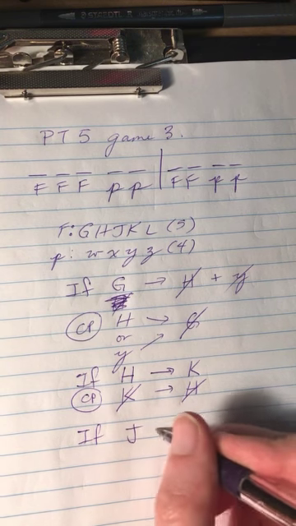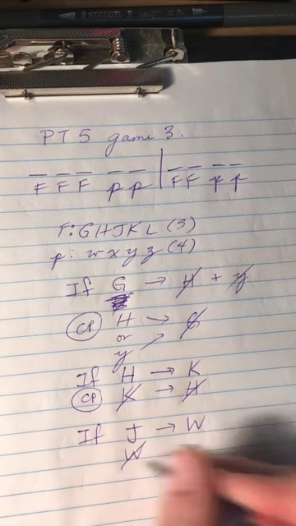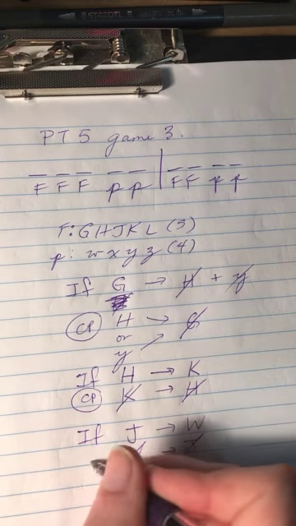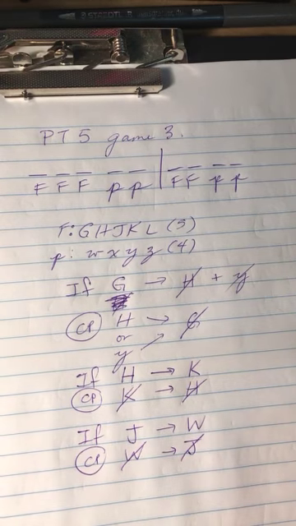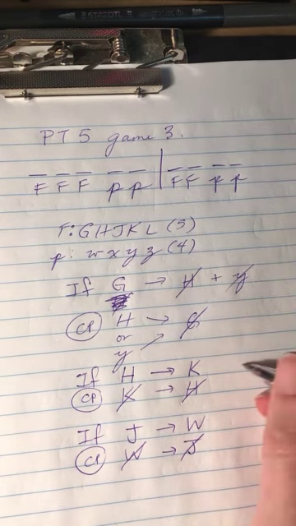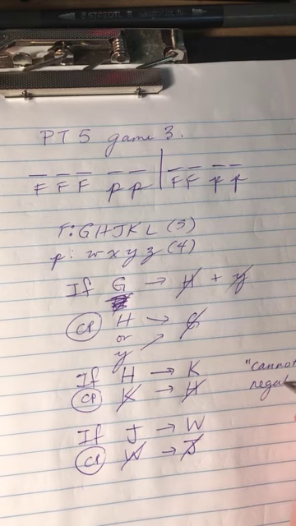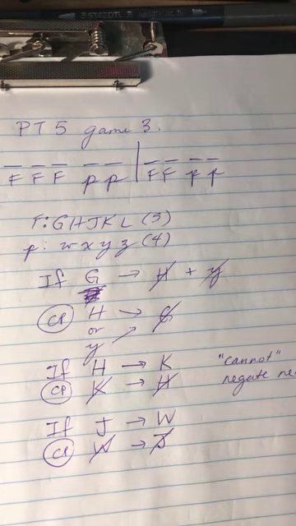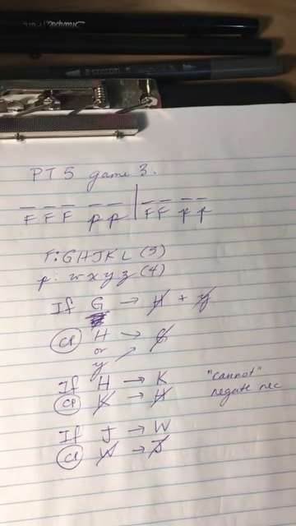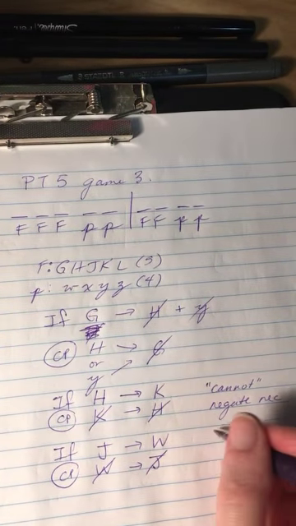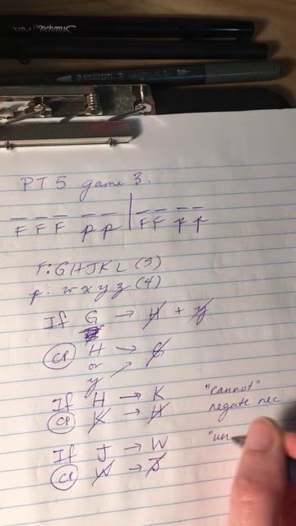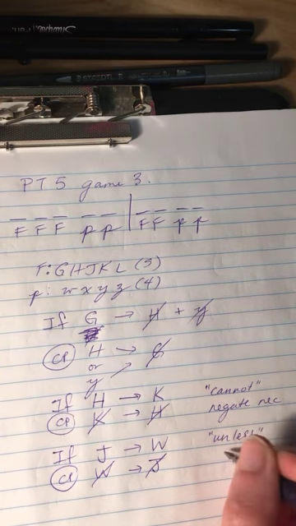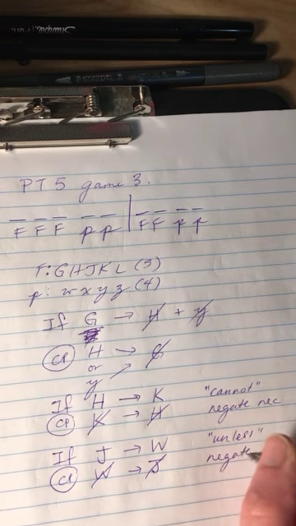All right, we have the same format for the next rule. So if J, then W. If not W, then not J is our contrapositive. Another way of looking at it is that the word cannot indicates that we need to negate the necessary condition. And the word unless indicates that we need to negate the sufficient condition.